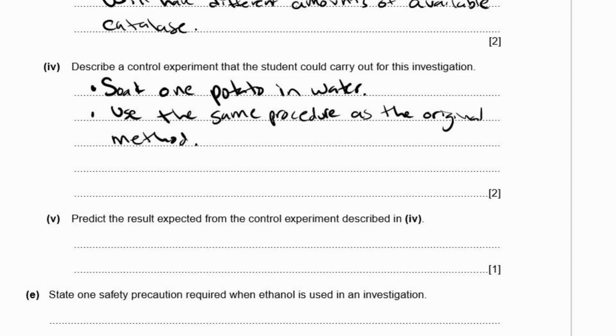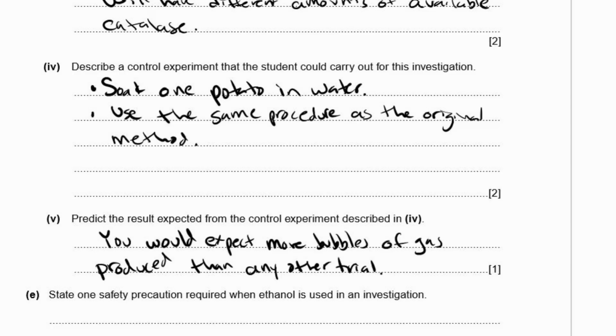And 5, predict the results expected from the control experiment described in 4. So if you soaked 1 piece of potato in water, you'd expect there to be lots of bubbles because soaking it in alcohol slowed down the number of bubbles produced. You would expect more bubbles of gas produced than any other trial.